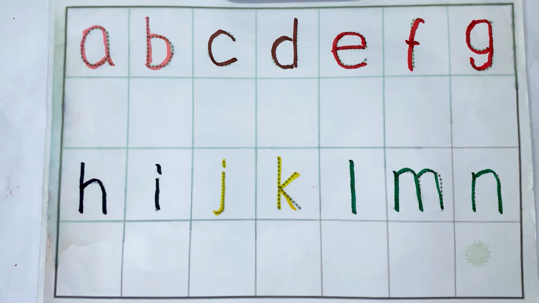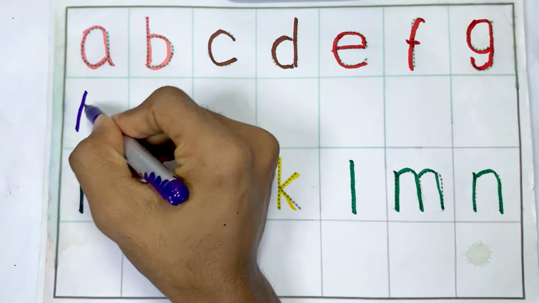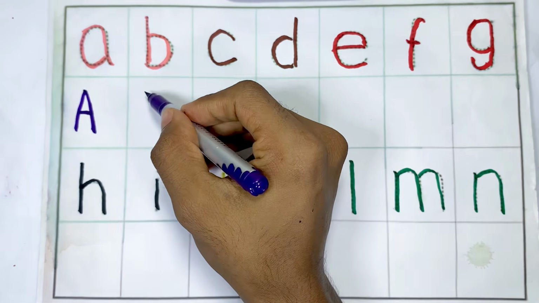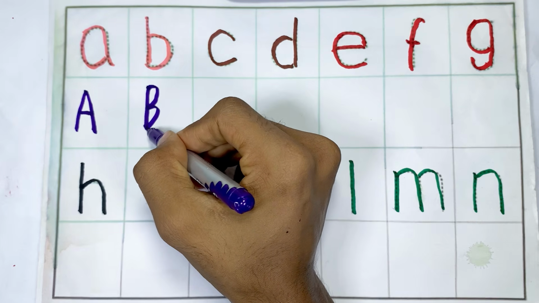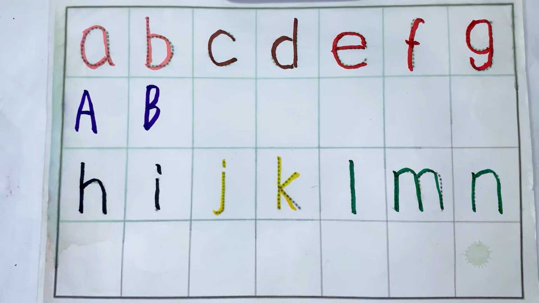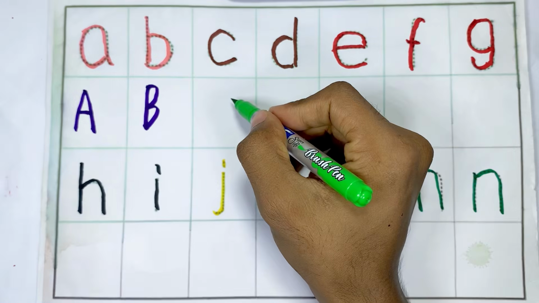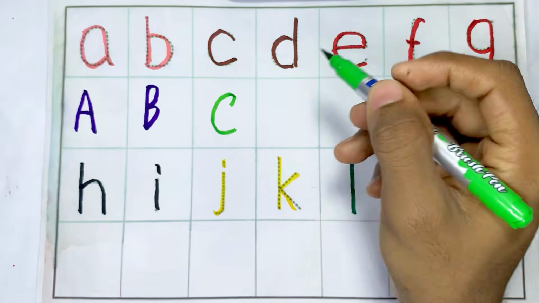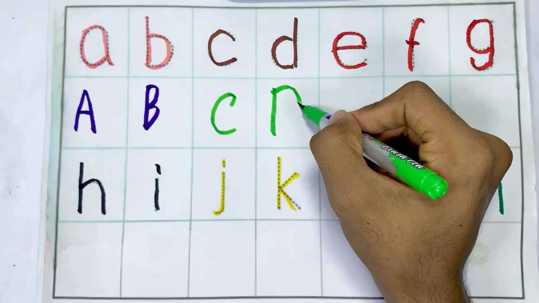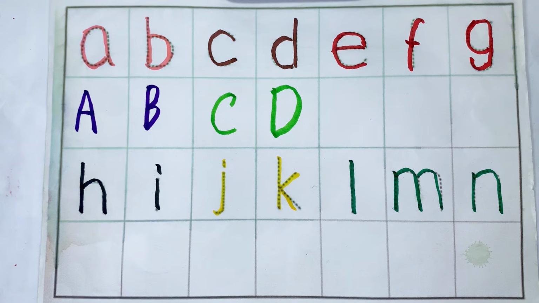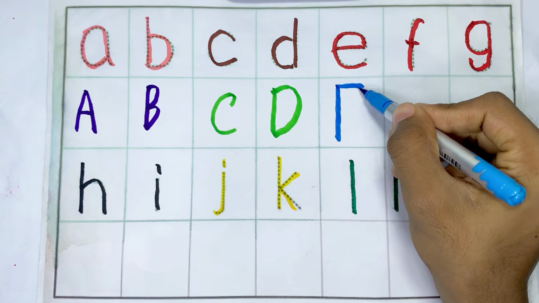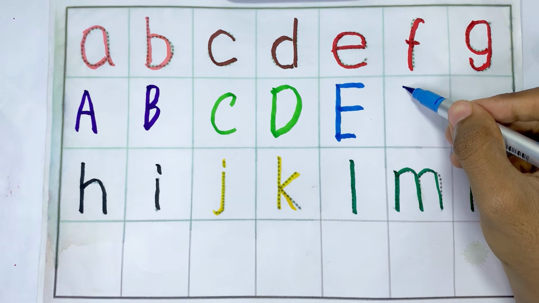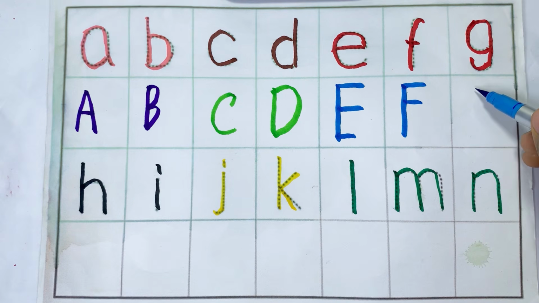And first you draw A. A for apple. B for ball. Kids, now you draw C. C for cat. D for dog. Kids, now you draw E. E for elephant. F for fish. G for God. Kids, now you draw H.